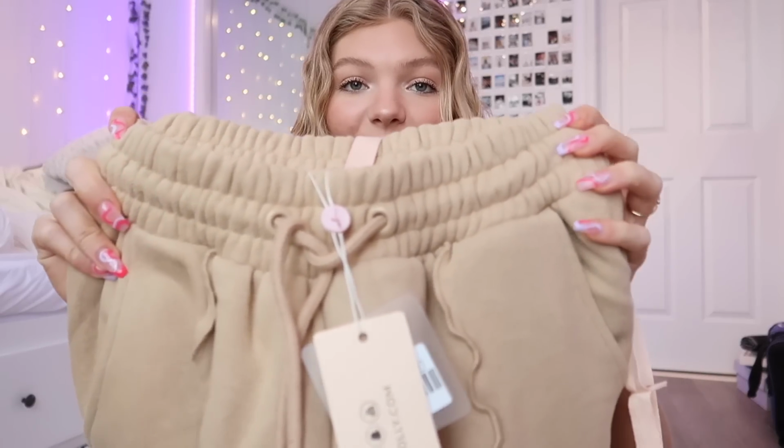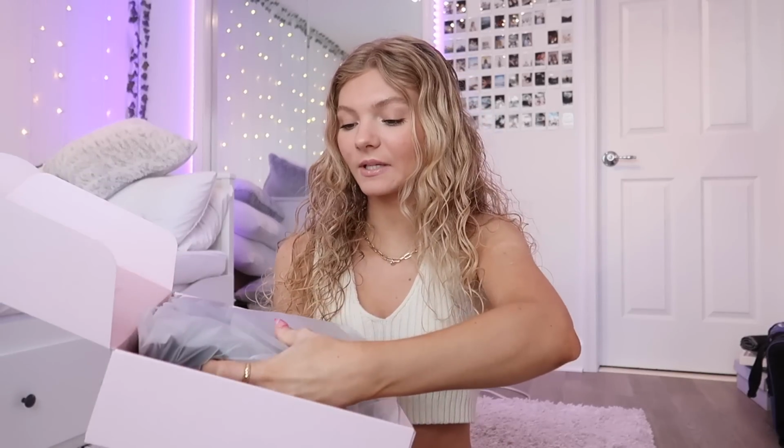I love this waistband too. It's nice and thick, super cozy, and there's also a matching shirt going along with this that I'll show you guys later. In the next box, we have a few things.